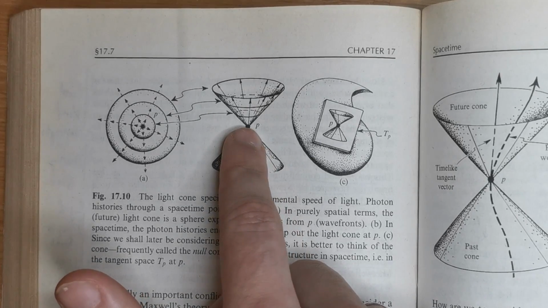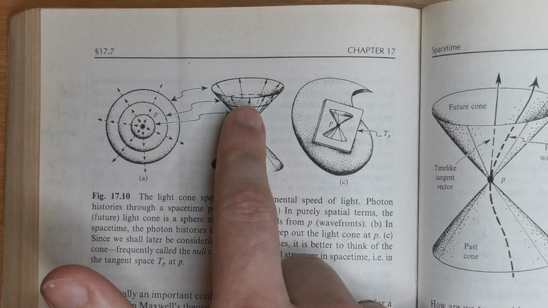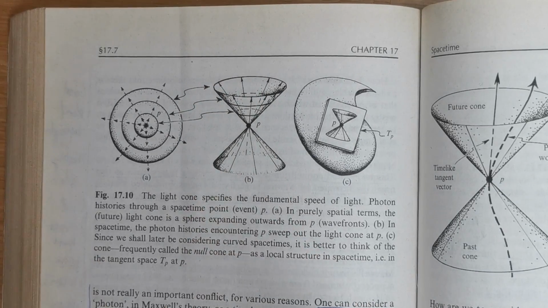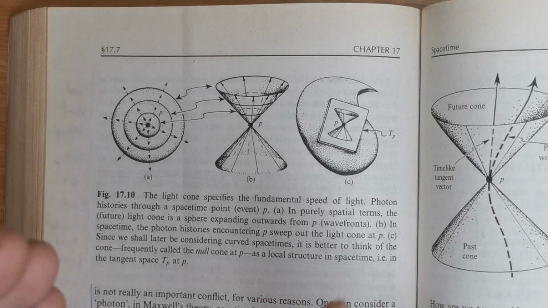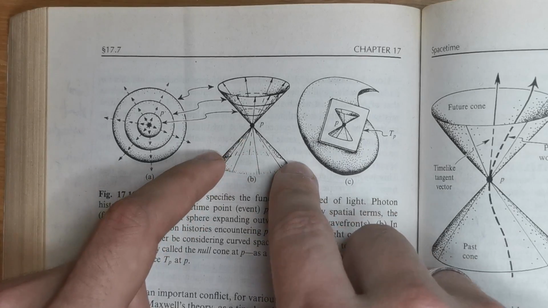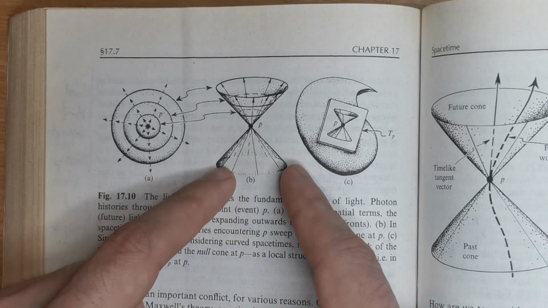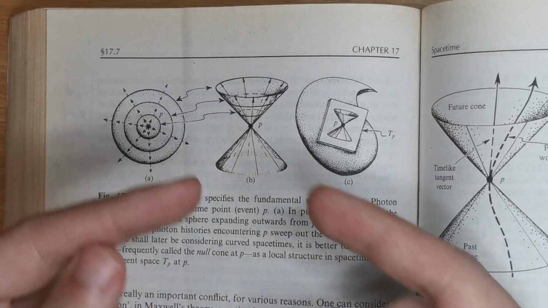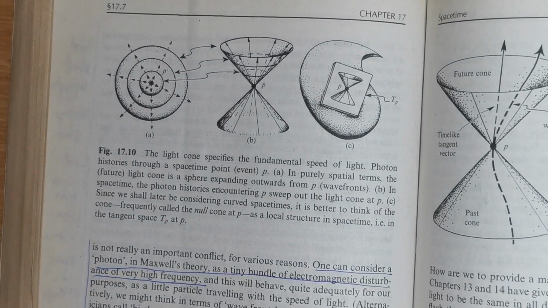Light which goes up is light which goes to the future, and light which is down here, in the down cone, is light which could come to the point P from the past.